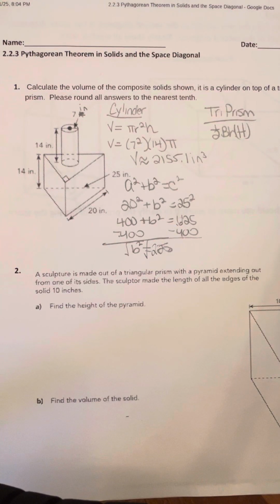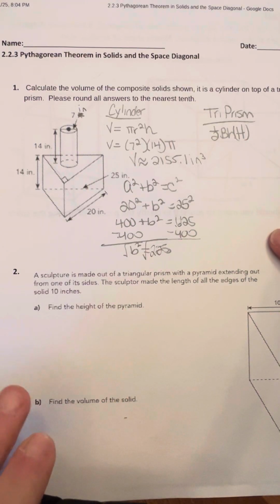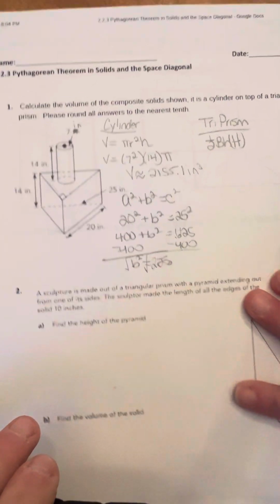Right, there is a lot going on in this problem here. We were talking about Pythagorean theorem in solids as well as space diagonals in this worksheet. So I am going to take a look at this first problem. We are looking at finding the volume of two composite shapes.